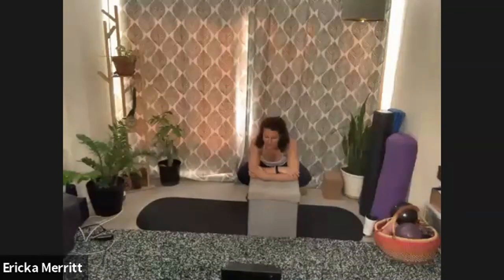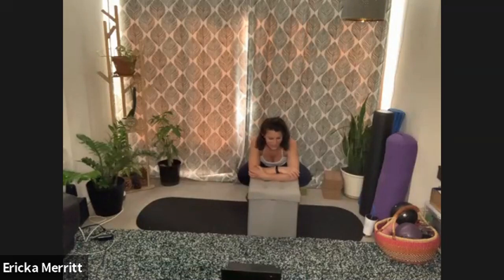Nice, really stretch and reach, Margot, from that place between the shoulder blades. Let your head look to the left as far as you can as you twist with your fingers. Yes, good. Switch sides.